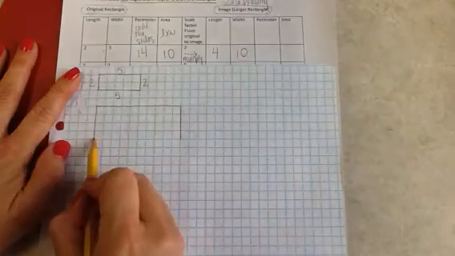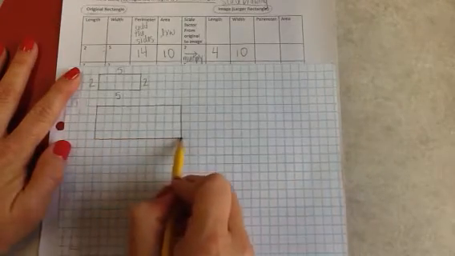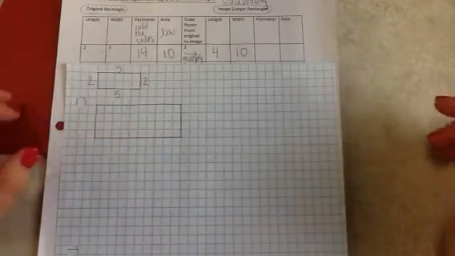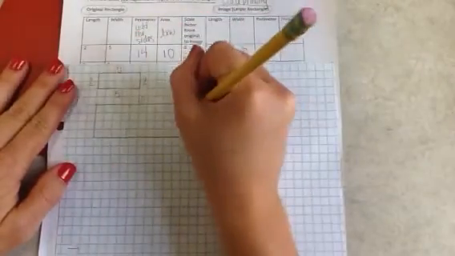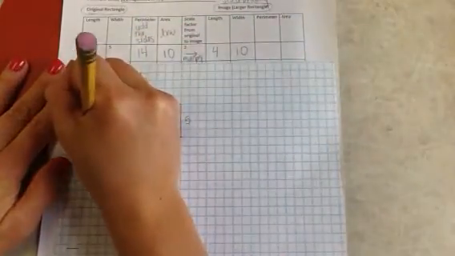Count your boxes carefully. Make your lines, if you want to use a ruler you can, but the graph paper helps you to be able to draw a pretty straight line. So let's go ahead and label. Now we have a 10 by 5.